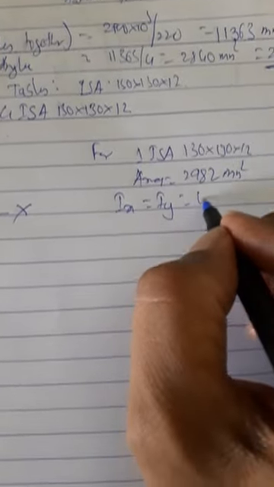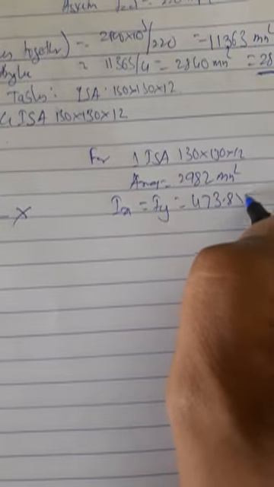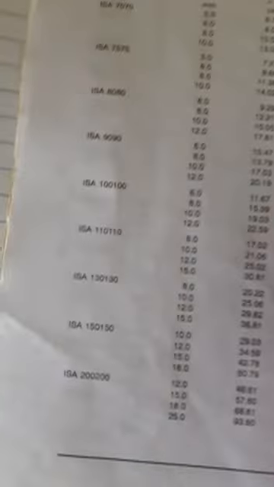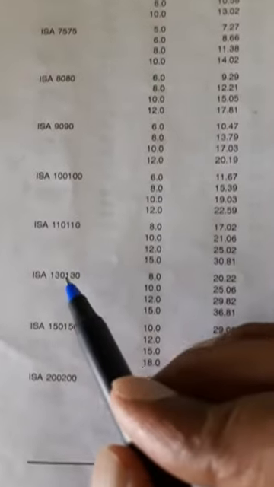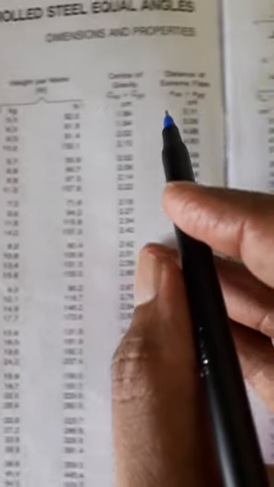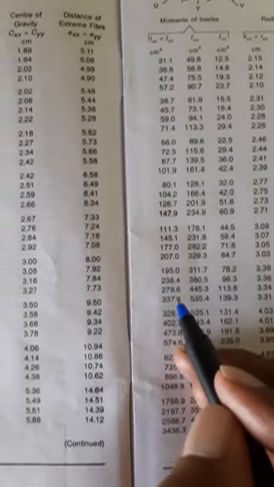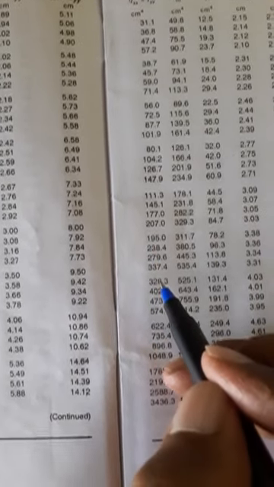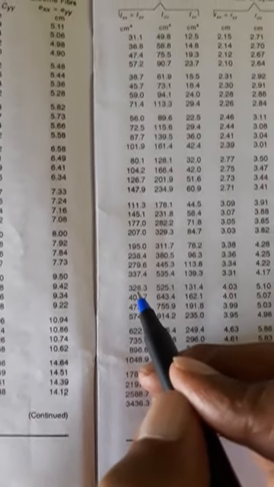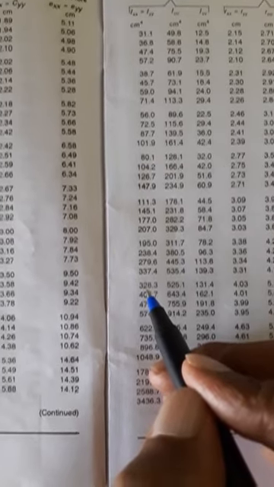Both will be same, 473.8 into 10 raised to 4. Now if you look at the table, the values are given here, 130 by 130 by 12, Ixx and Iyy.